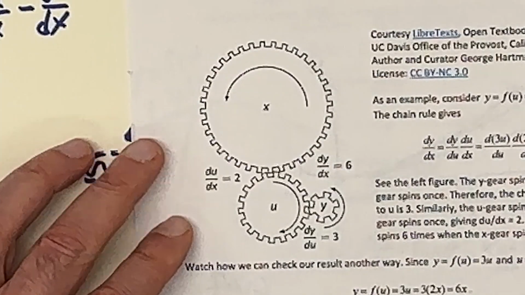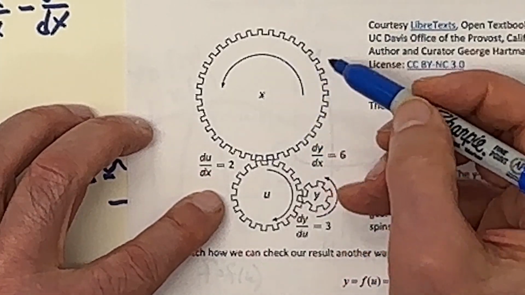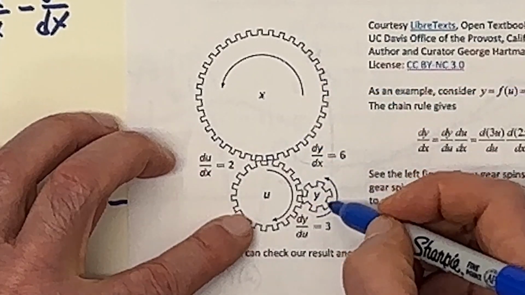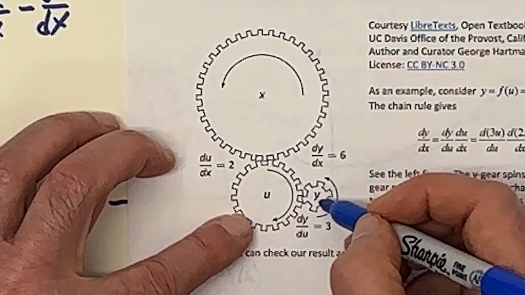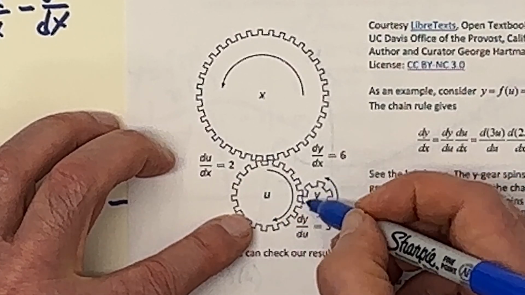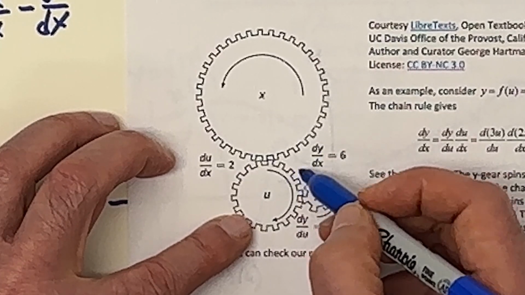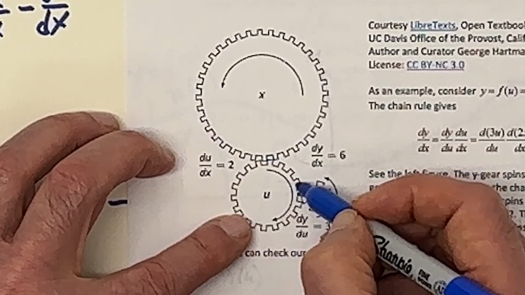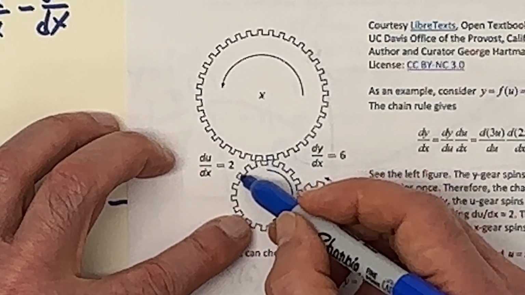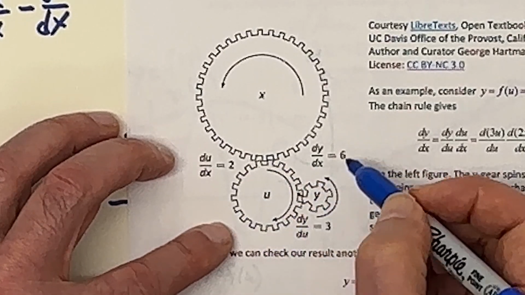There's a nice way to think of the chain rule with gears. So let's look at this little gear situation here. This gear, which is called Y, has 1, 2, 3, 4, 5, 6 little gears. Now this U has 1, 2, 3, 4, 5, 6, 7, 8, 9, 10, 11, 12, 13, 14, 15, 16, 17, 18.